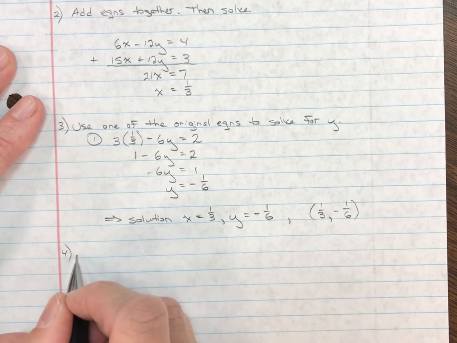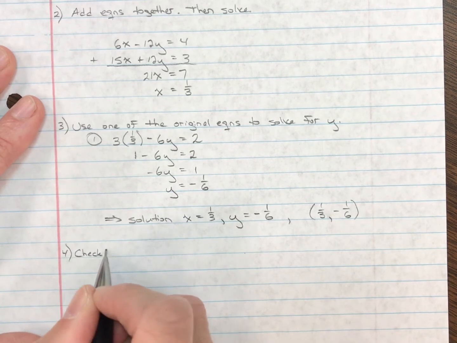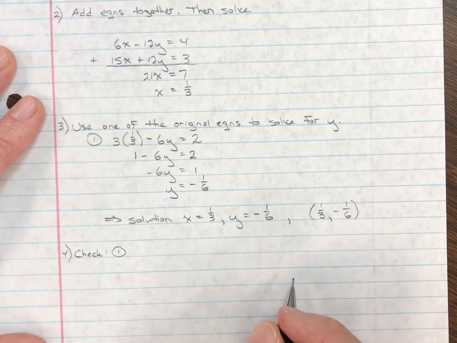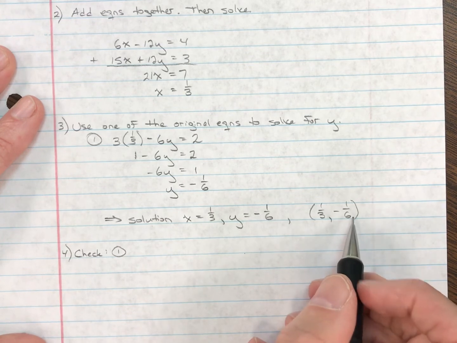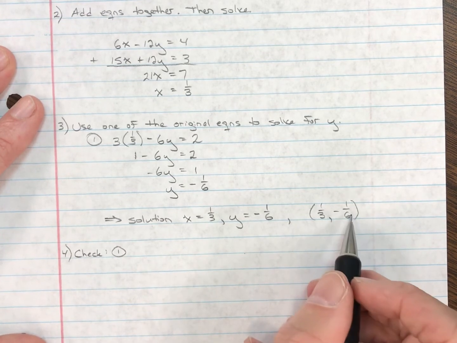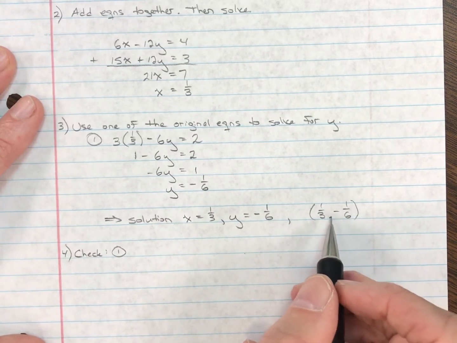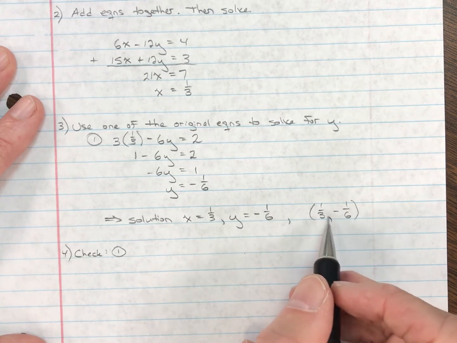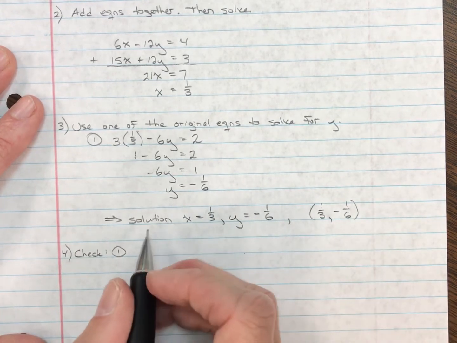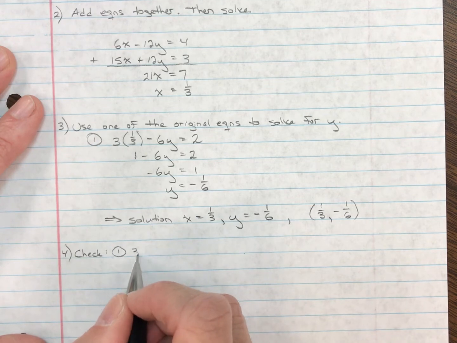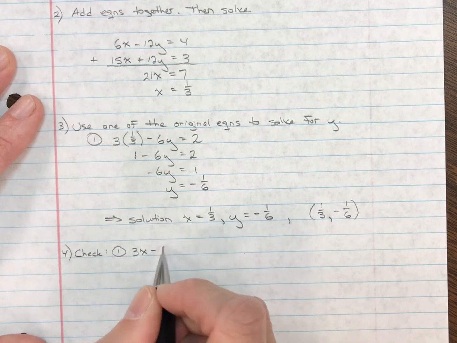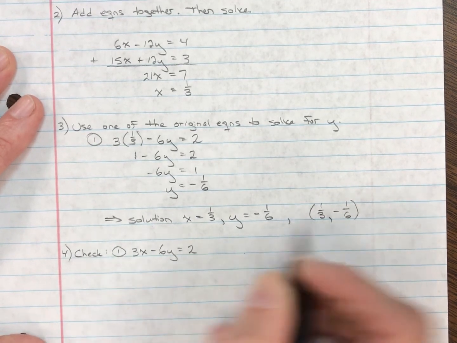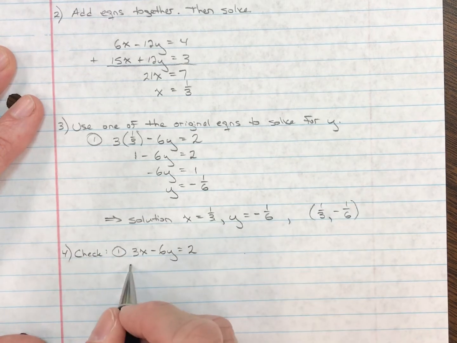Again, let's check. Let's check equation 1. This should work if it goes into equation 1. Again, this needs to work for both equations or all the equations in the system in order to be a solution of the system. Equation 1 says 3x minus 6y is equal to 2. Let's put 1/3 in for x.